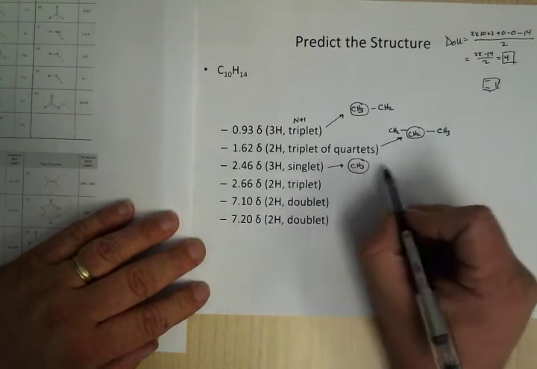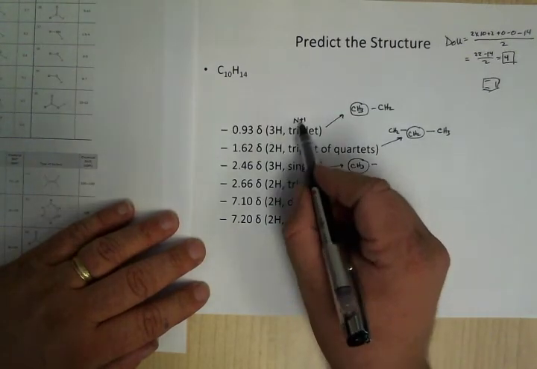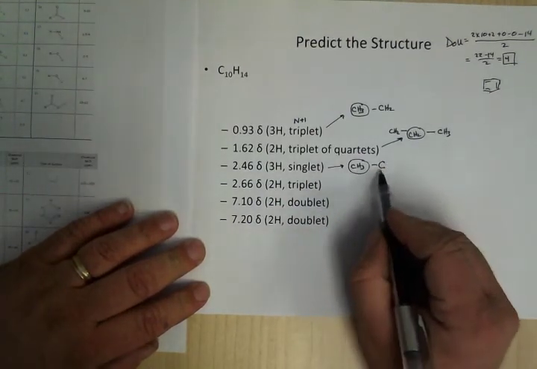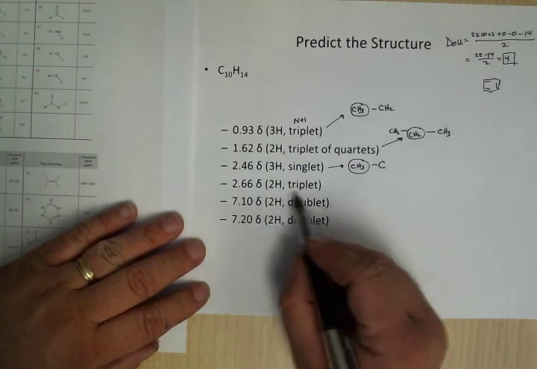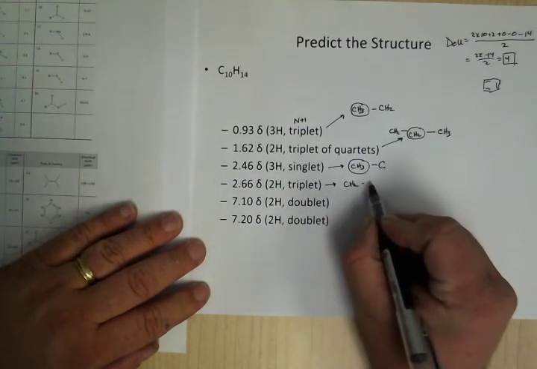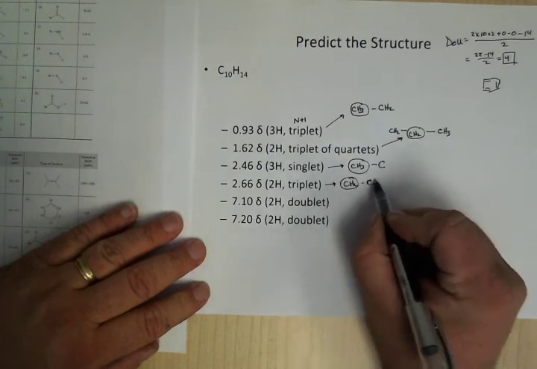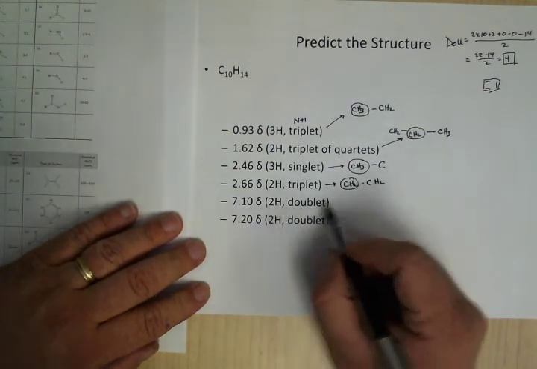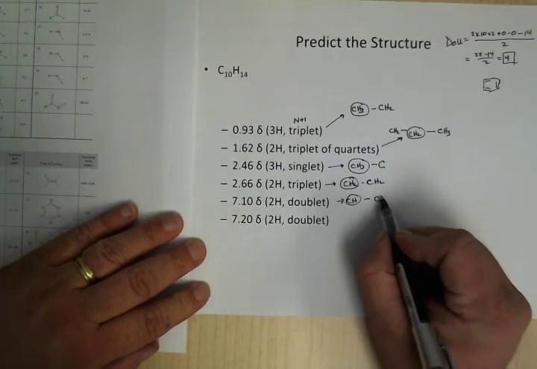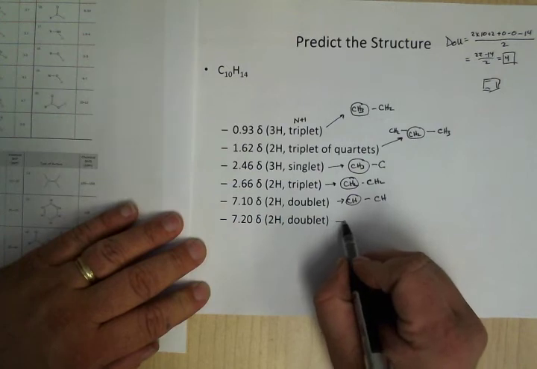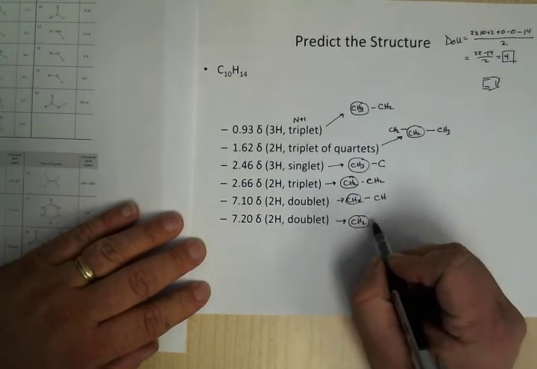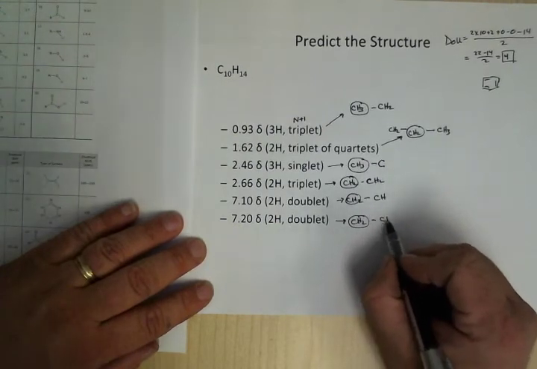But it's a singlet, right? So n plus 1 equals 1, well, then you can't have any neighbors. So here again you have a CH2, a triplet, so it's next to a CH2. Here you have 2 hydrogens right next to a doublet, so a CH. Here again you have a CH2, 2 equivalent hydrogens, right next to a CH.